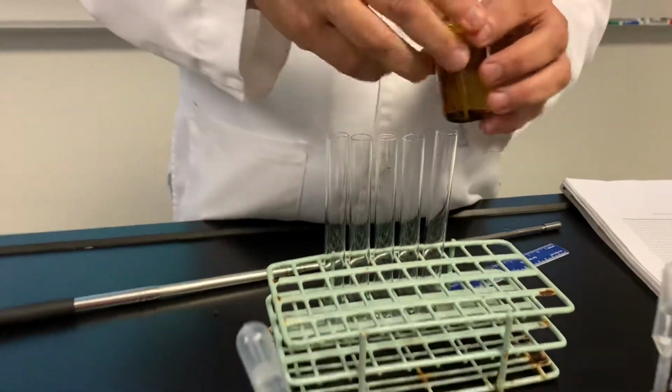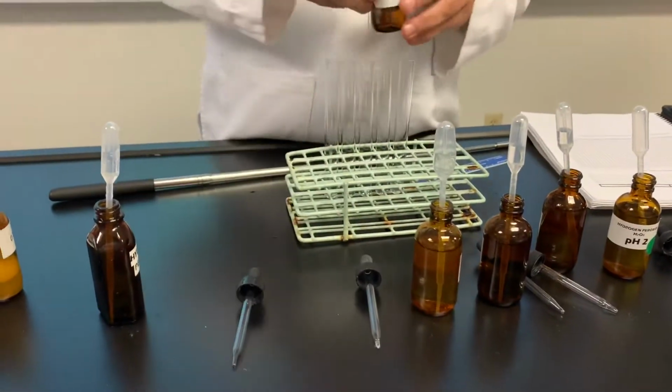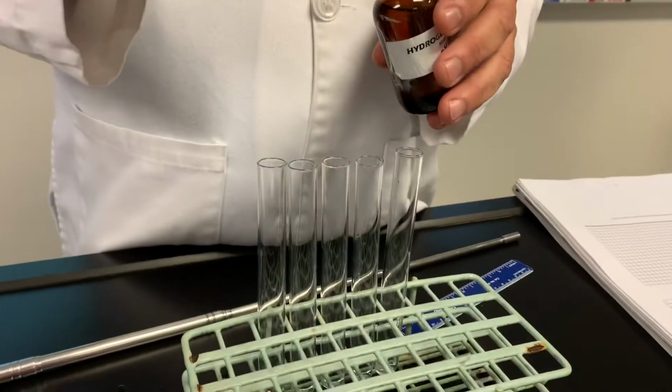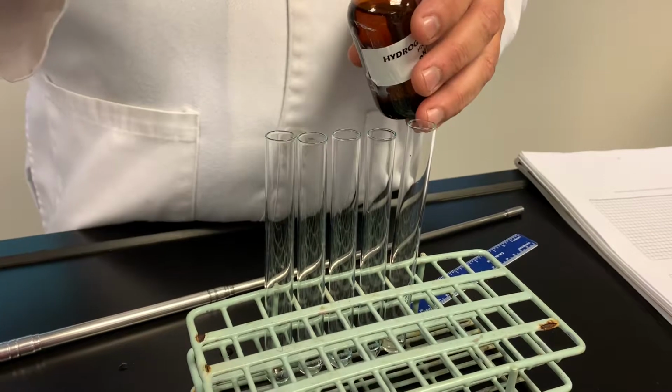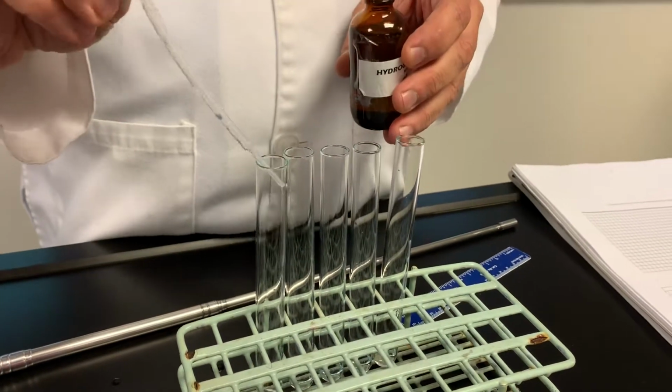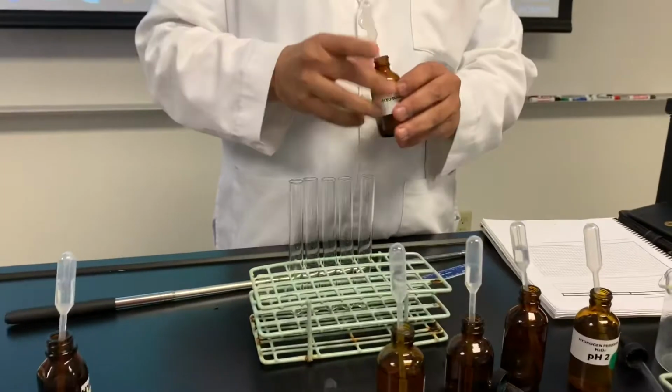Why is there a bubble on that one? It's just an air bubble. Yeah, it's trapped air. If you don't let that air out, you're not getting a 1 ml. You gotta get rid of that.